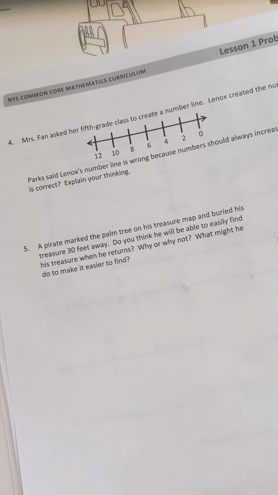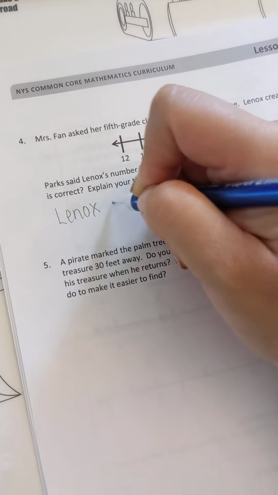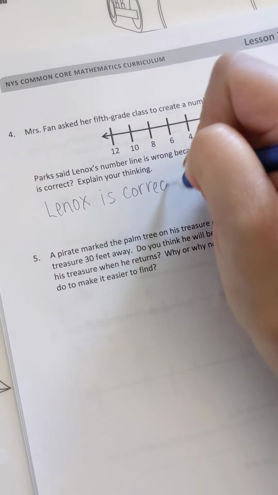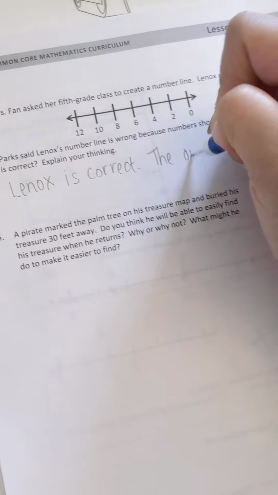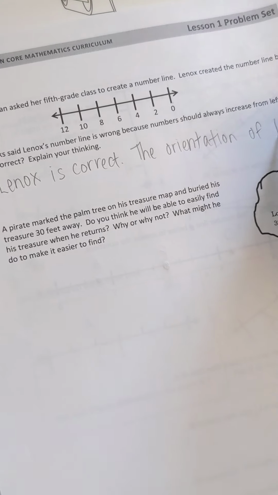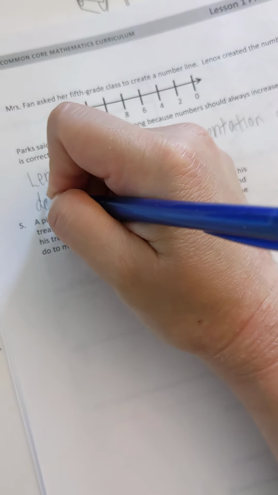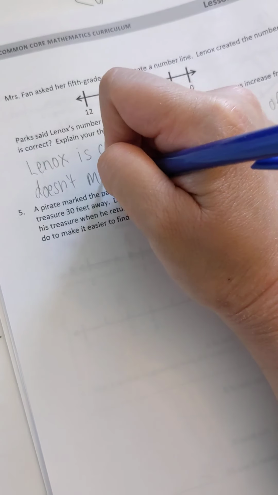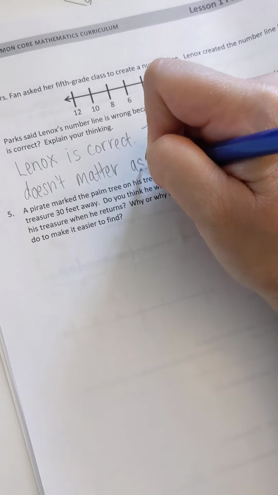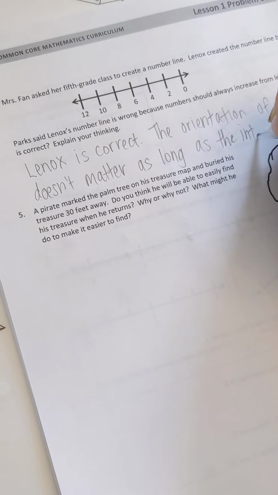Give you a second to think about it. So remember, orientation doesn't matter. So Lennox is correct. The orientation of the line doesn't matter as long as the intervals are equal.